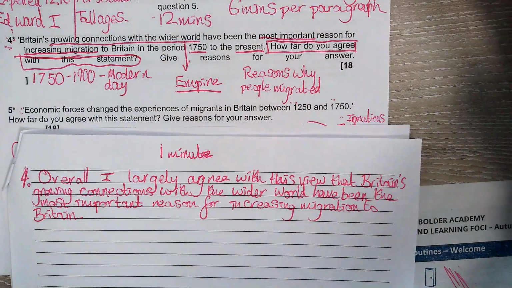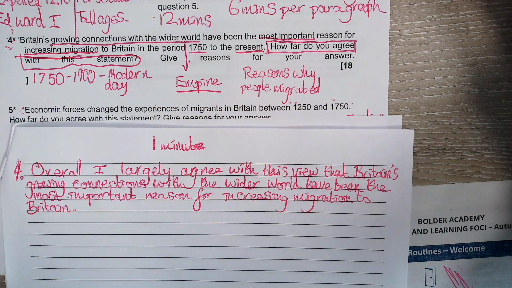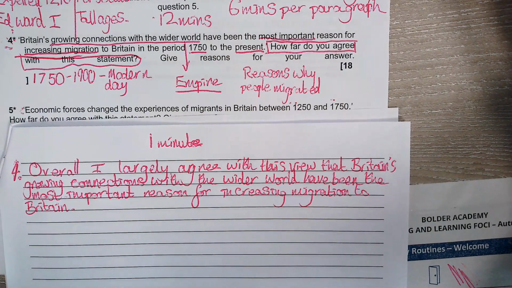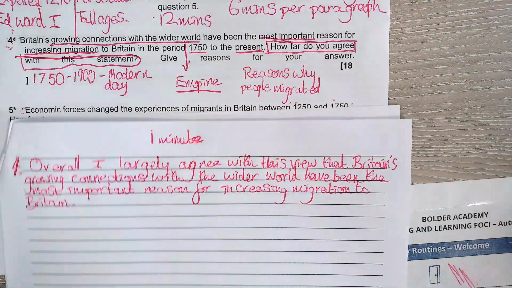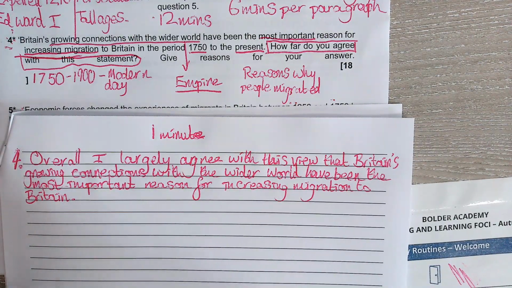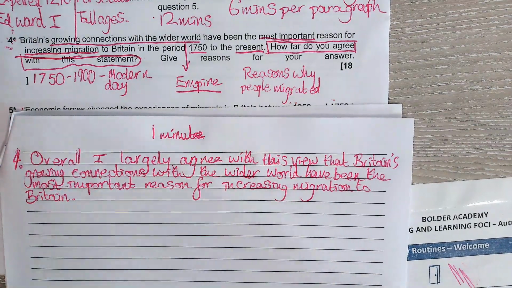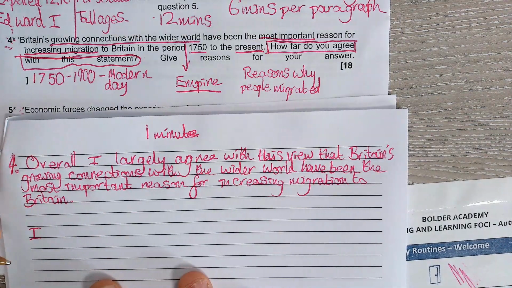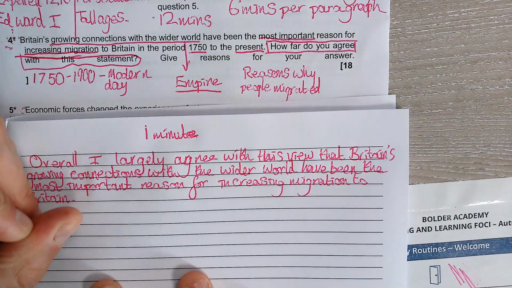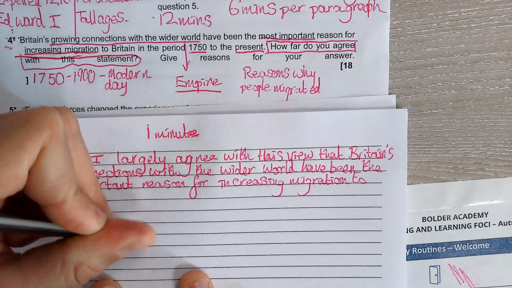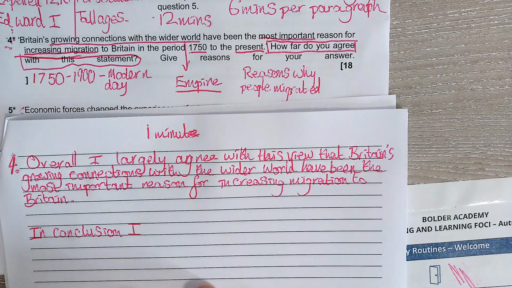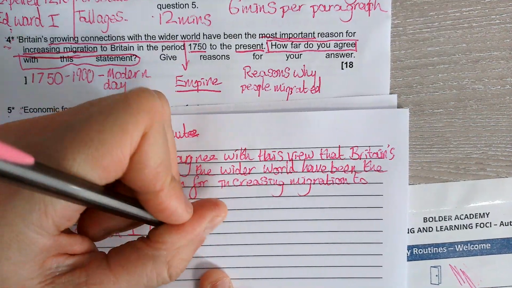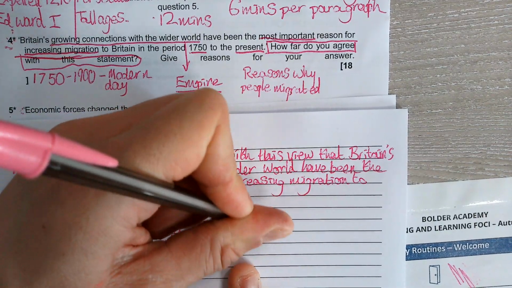In your conclusion, you remember you only actually need a conclusion if you're shooting for a level 9. If you're not shooting for a level 9, don't worry about it. Just don't include one. And really, all you're doing is summarising your argument. Now, the first golden rule for a conclusion is never introduce anything new. You're summarising what you've already said. So it's really going to feel very, very similar to your introduction. Okay? Here we go. In conclusion, I largely agree with this view.